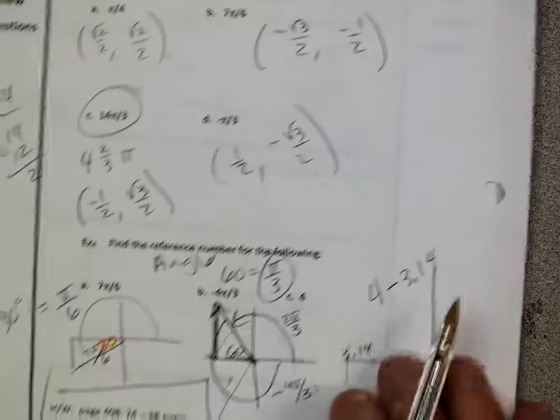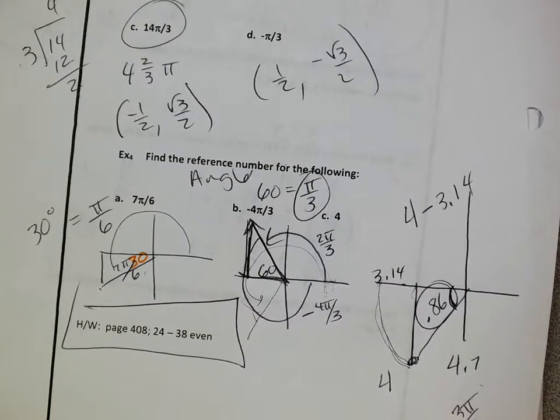Page 408, 24 to 38 even. It's actually pretty easy.